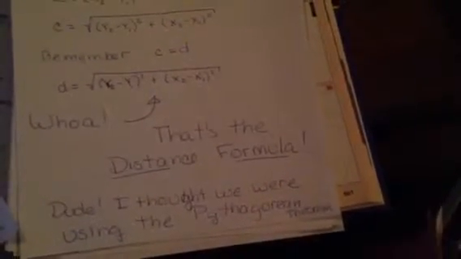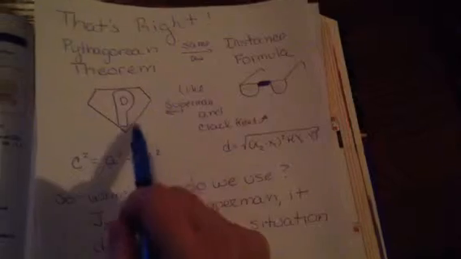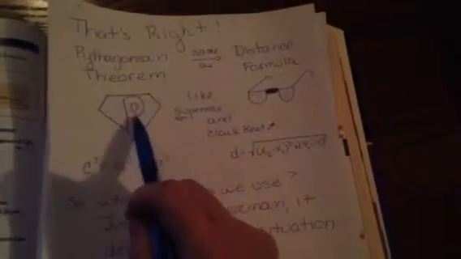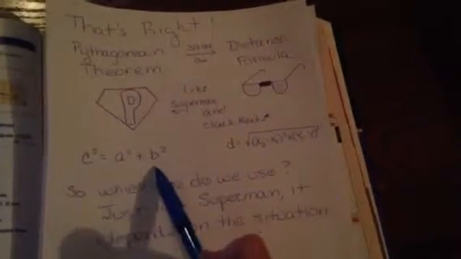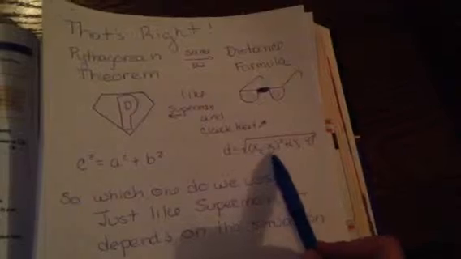Dude, I thought we were using the Pythagorean theorem. That's right. The Pythagorean theorem is the same as the distance formula, just like Superman and Clark Kent. And I can't think of a geeky name for the distance formula. So anyways, they're the same thing, they're just in a different form. Pythagorean theorem: c squared equals a squared plus b squared. Distance formula: d equals the square root of x2 minus x1 squared plus y2 minus y1 squared.